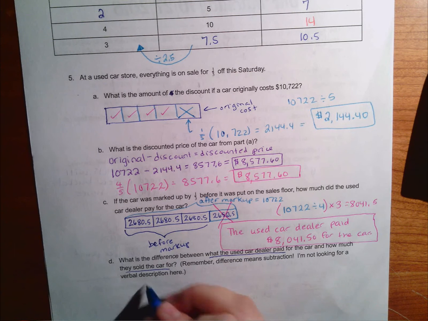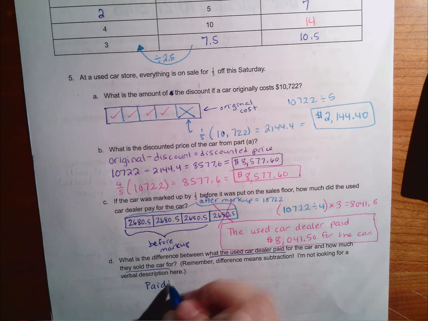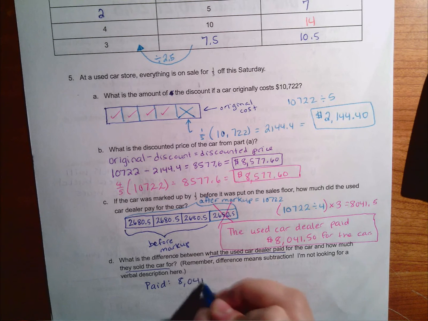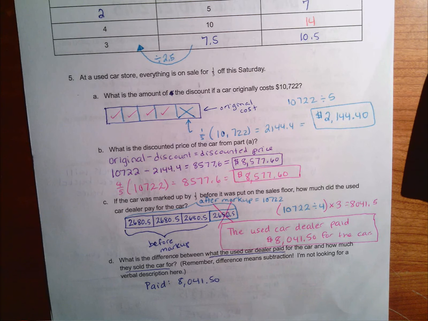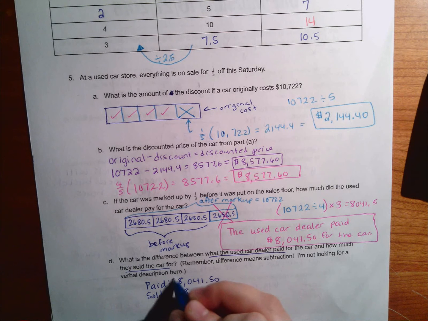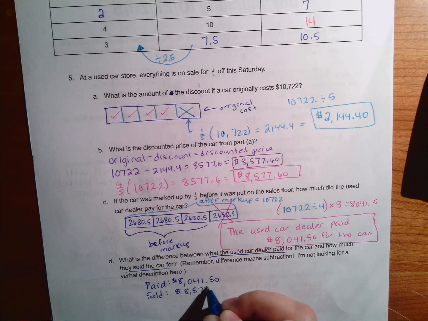We know that the used car dealer paid $8,041.50, and we know that they sold the car for $8,577.60.